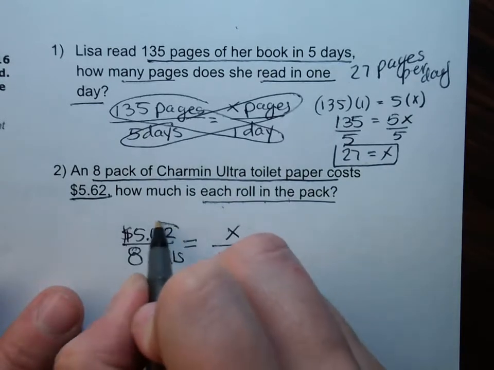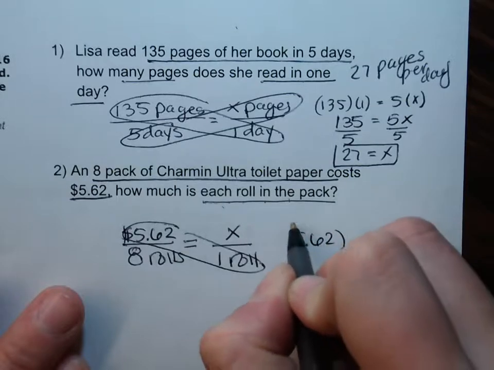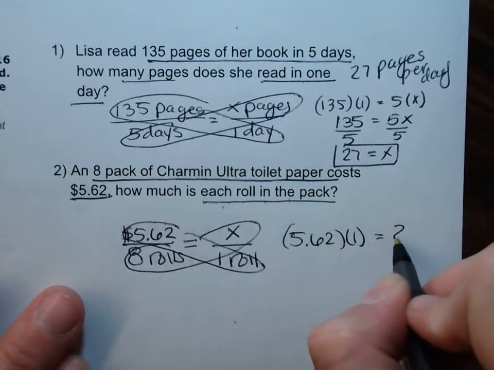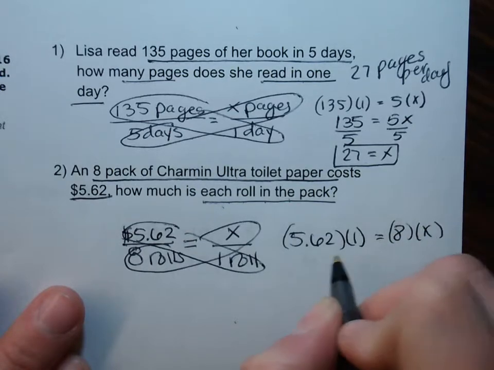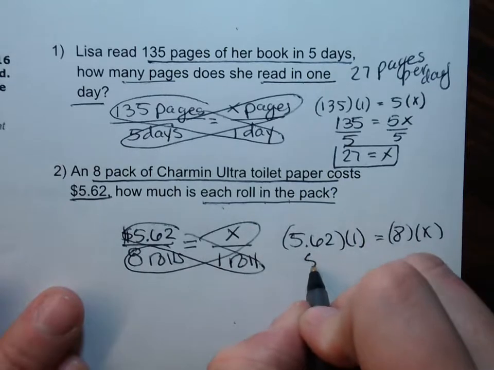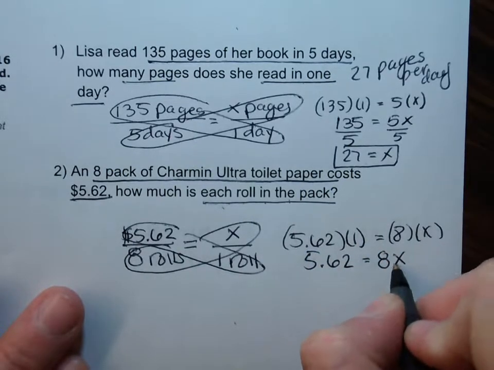So again, we cross multiply. $5.62 times 1 equals 8 times x. 562 times 1 is 562, and 8 times x is 8x.